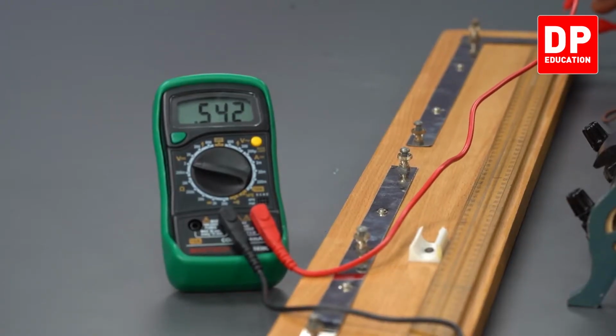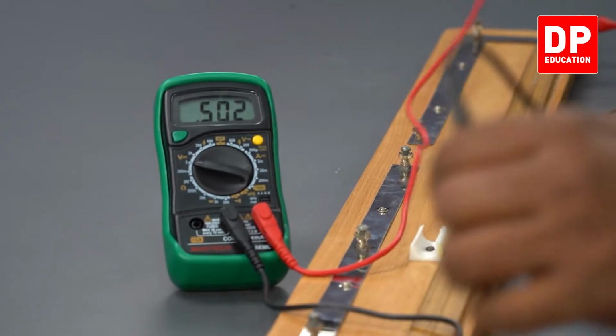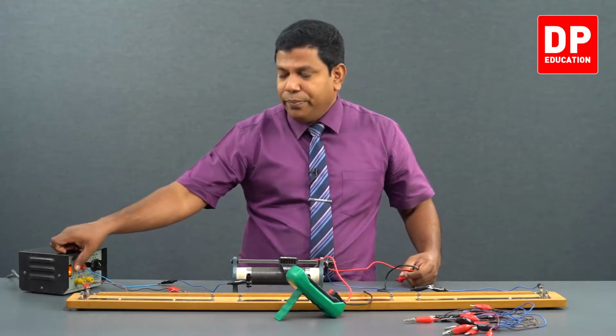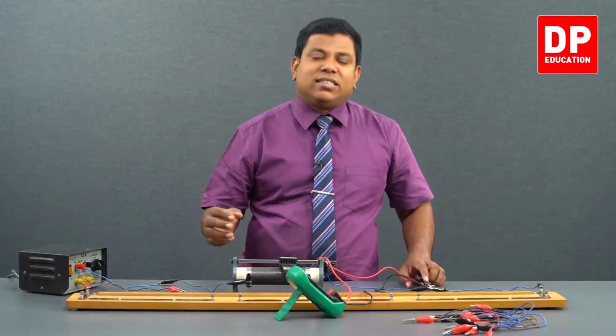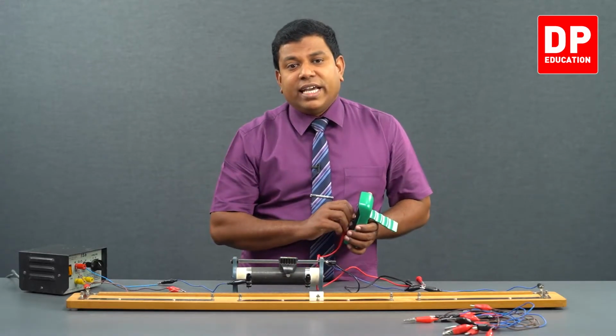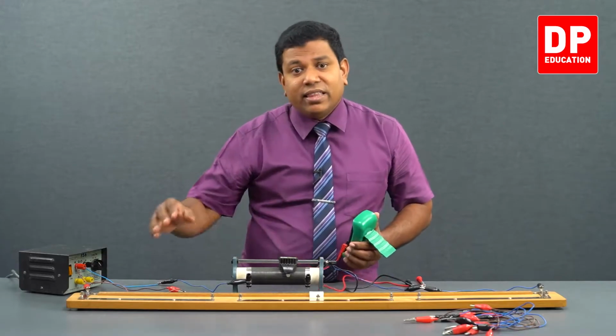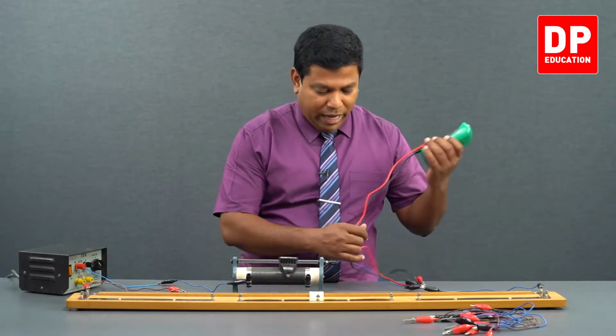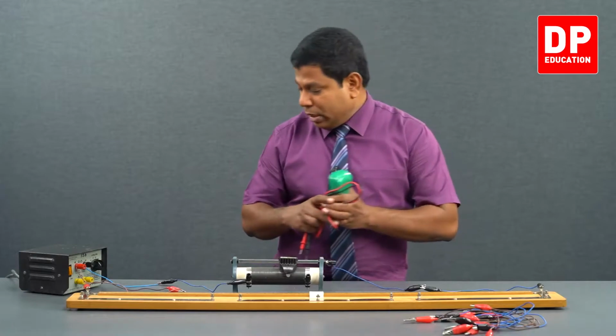You can see it has come down to 0.5. So this is the whole purpose of using the rheostat here. I can adjust the resistance of this rheostat and decide how much voltage I need within the meter bridge. Okay, so that circuit is done.